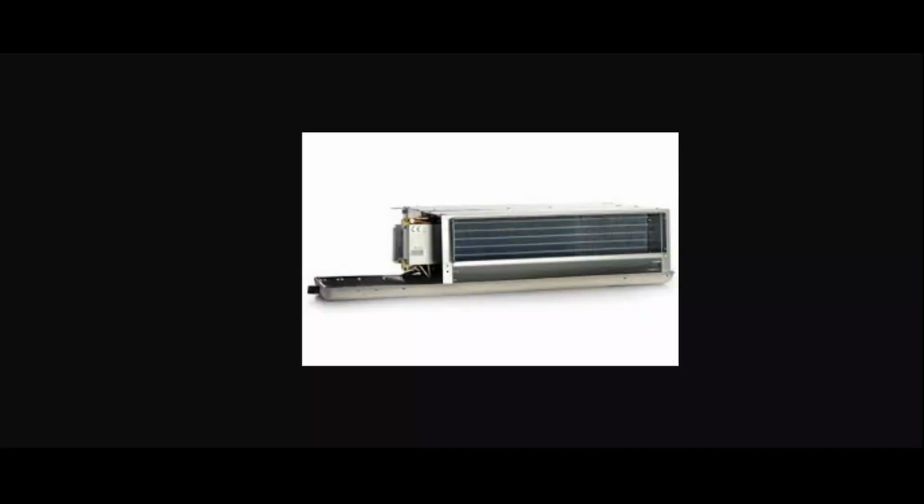Hide away के लिए कुछ भी outer panels नहीं होता है. Why? Because if you see this image, concealed ceiling पे, inside the ceiling itself we are installing an AC unit, which is not visible to outside. Got it?